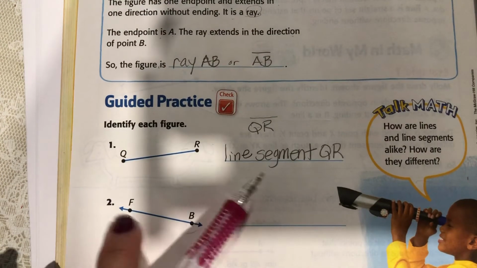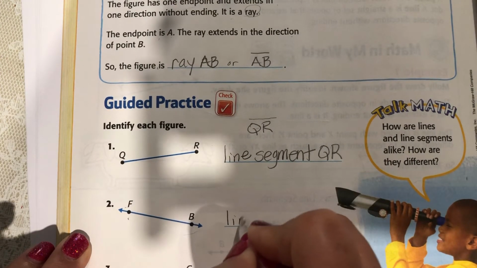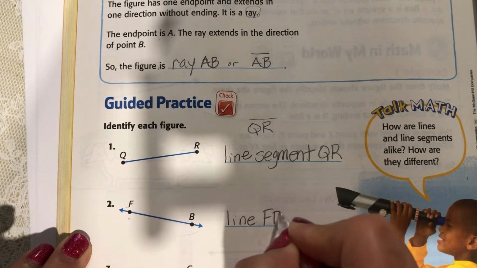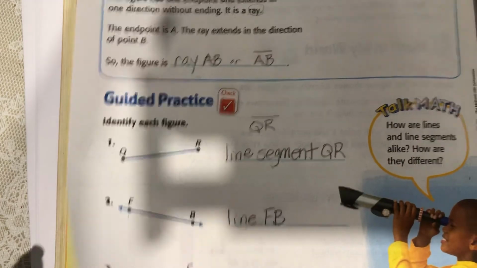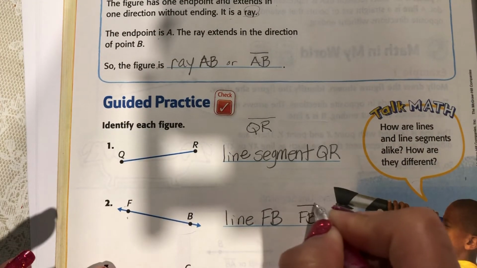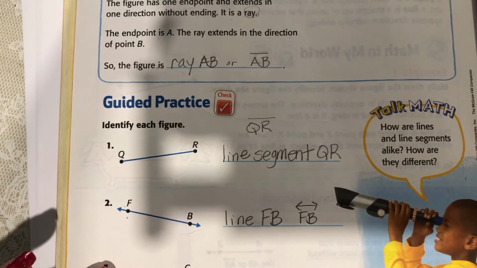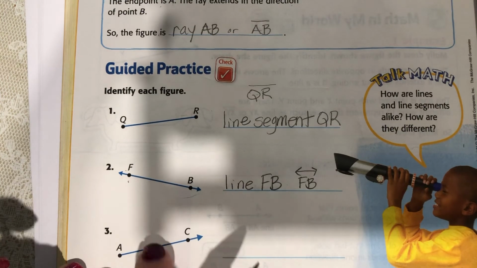Okay, so you're looking for the 2 arrows. The 2 arrows is called a line. Okay, so it's just a line, and then the letters will be whatever letters they give you. So you're going to put line FB. Okay. Also, the symbol would be FB, and then the 2 arrows. Okay. All right, number 3.